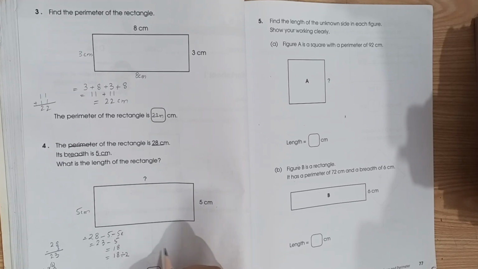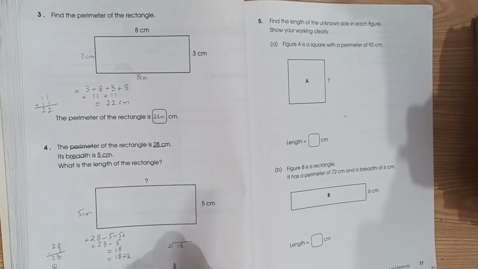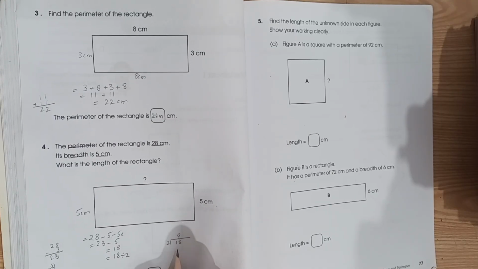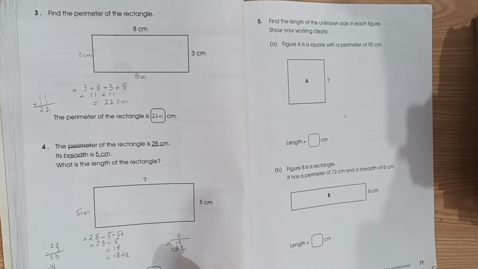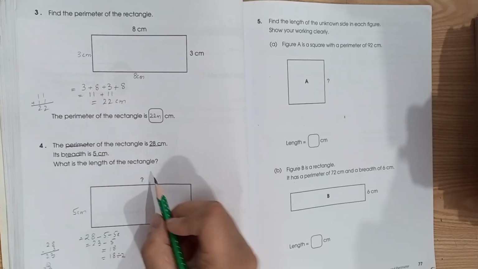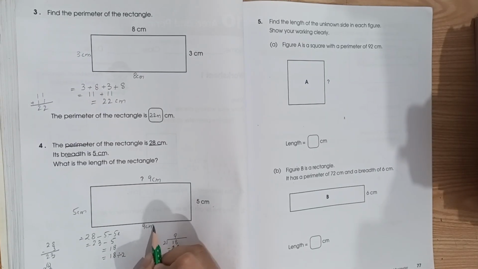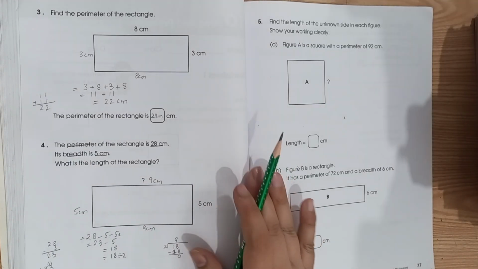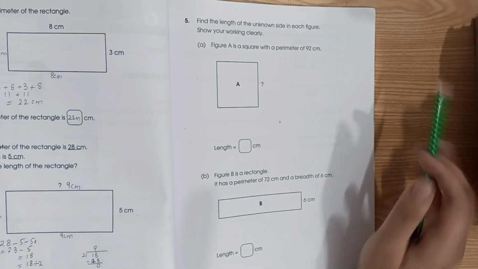We will just simply divide this 18 by 2. Now read the table of 2 and you will come to know that 18 comes in the table of 2 at 9 place. 2 9 times is equal to 18, and the answer becomes 9 centimeter. We will just put it right here. Answer is 9 centimeter.